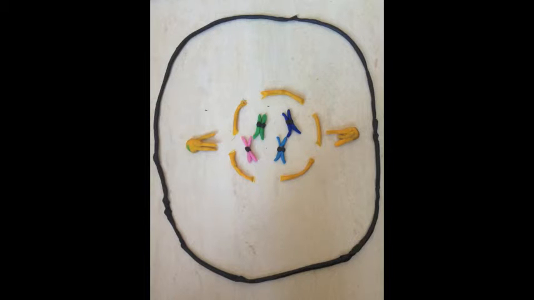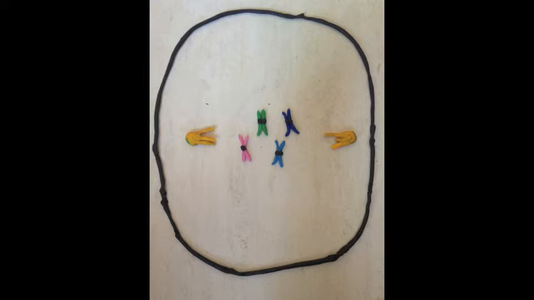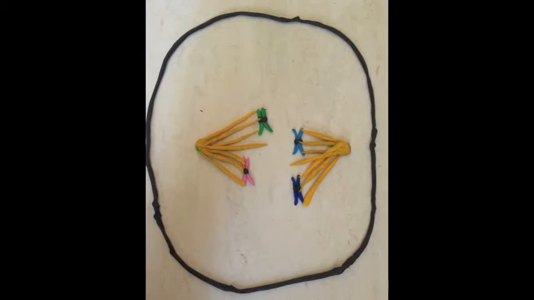Also, a spindle, which is a collection of microtubules, starts to build out of a region called the centrosome. These spindle fibers help separate the duplicated chromosomes. Towards the end of prophase, the chromosomes are tighter and the nuclear envelope breaks down.